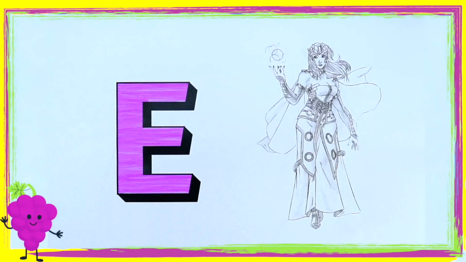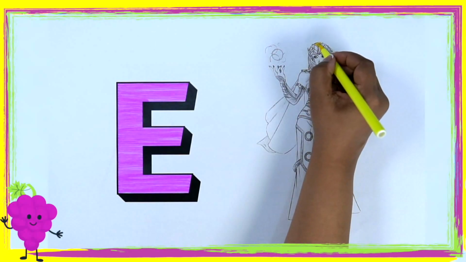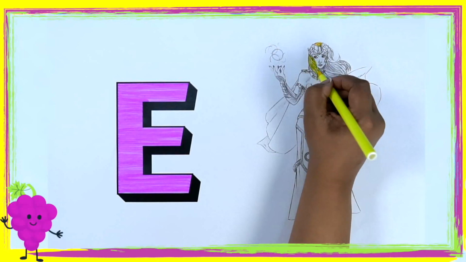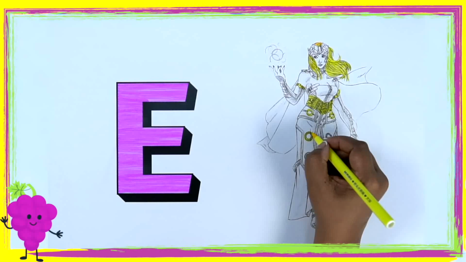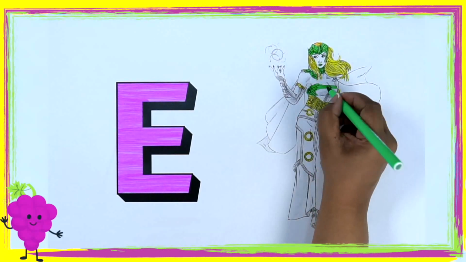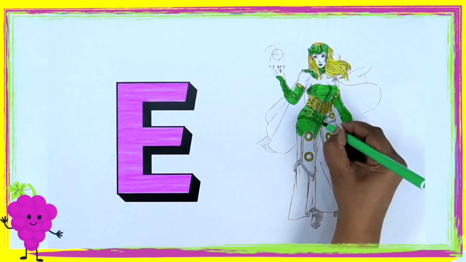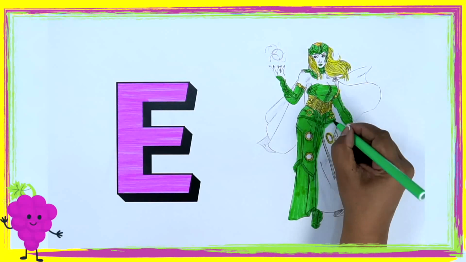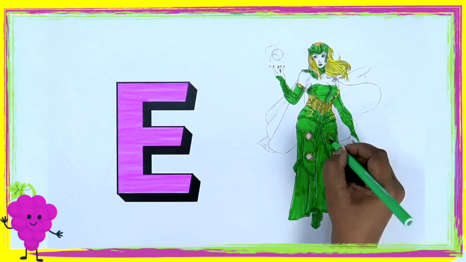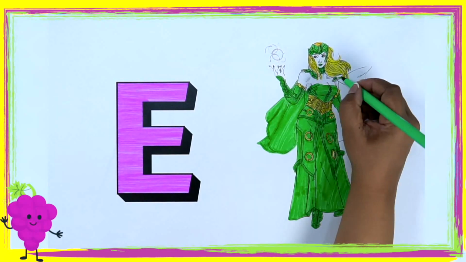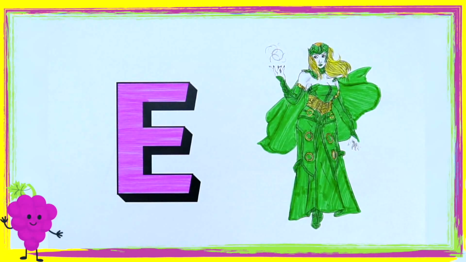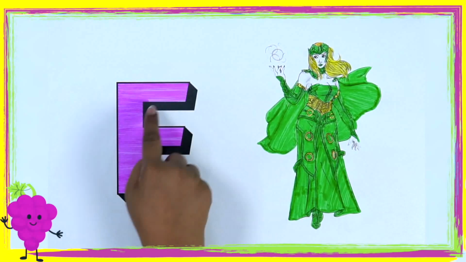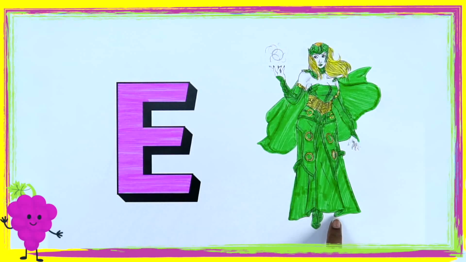E. Let's color the mutant. Enchantress. E for Enchantress.